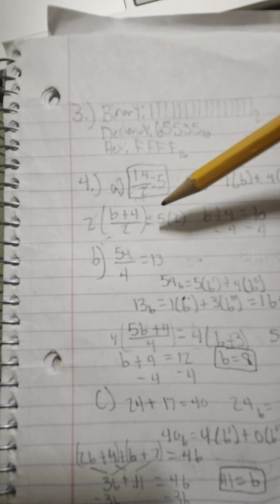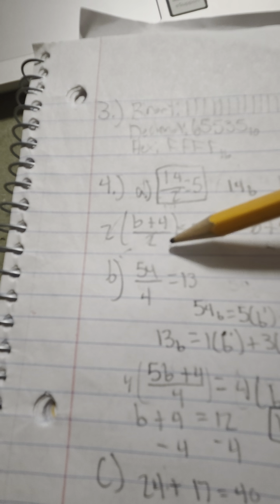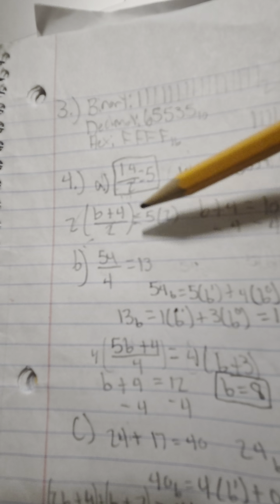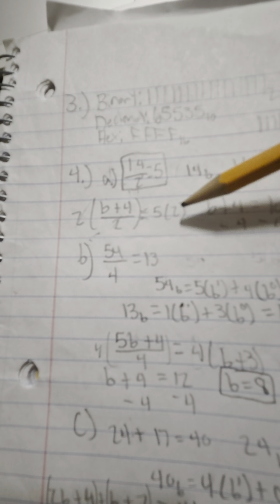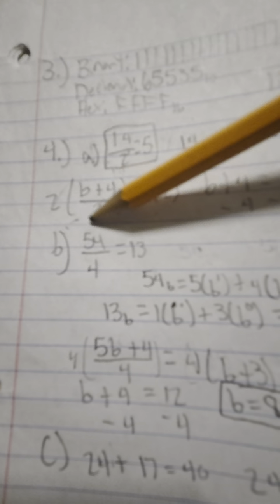And then I went ahead and put the b plus 4 back into its original place. And what I did next was I took the 2 from the bottom and multiplied it from the outside so I can cancel them out. I canceled on both sides, so multiplied the 5 on the other side, multiplied 2 on the other side and canceled the 2 down here.